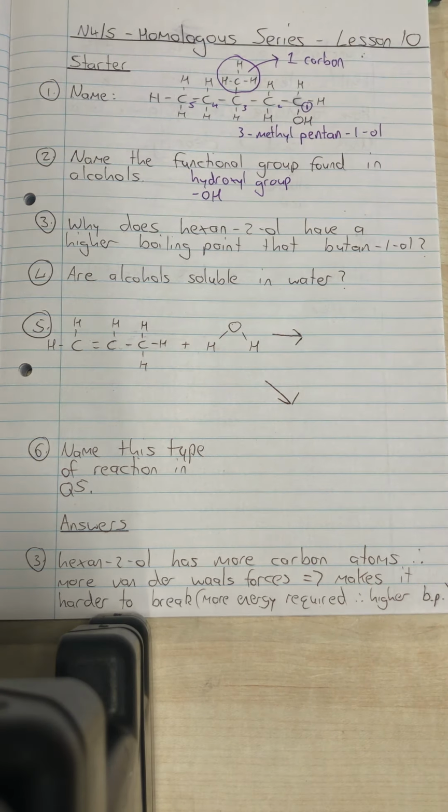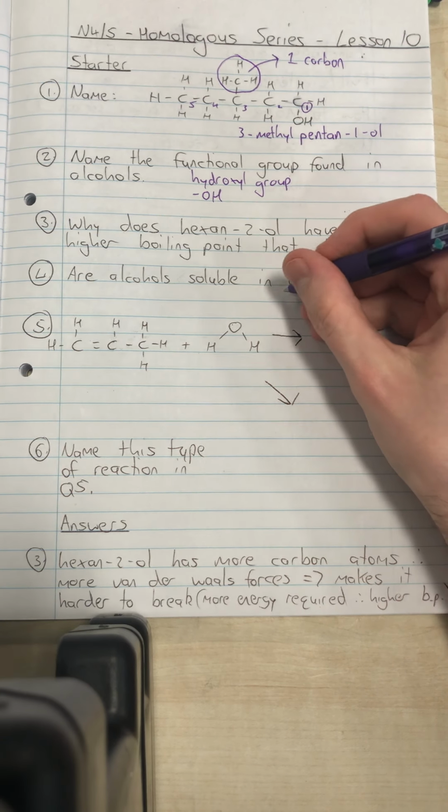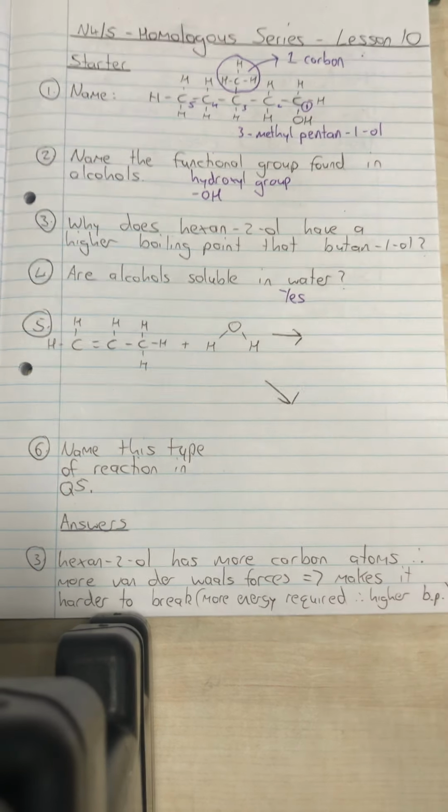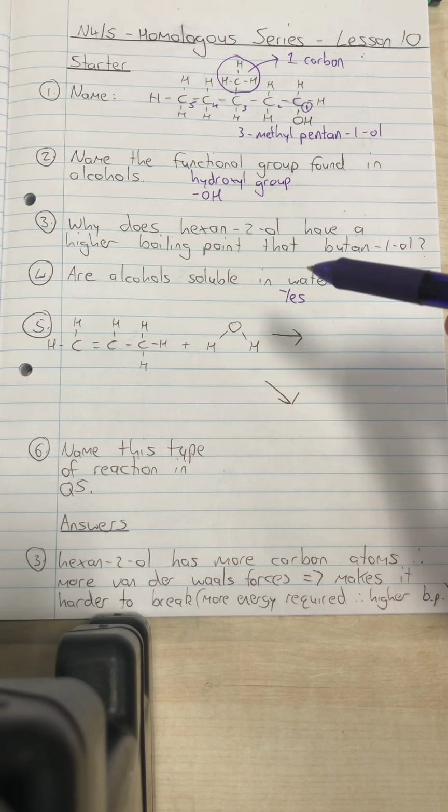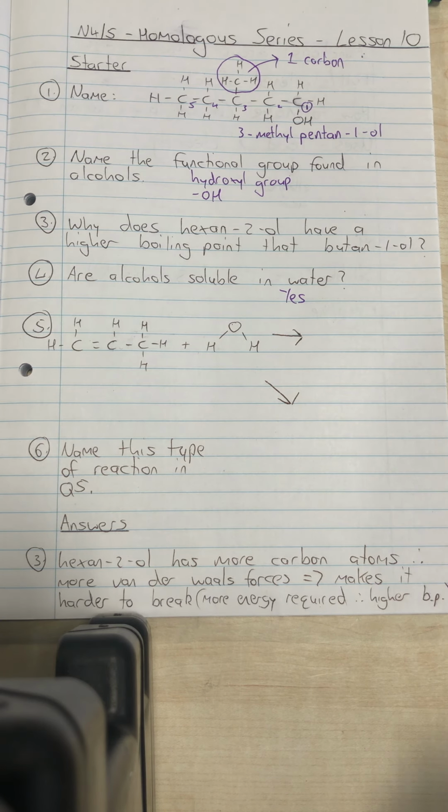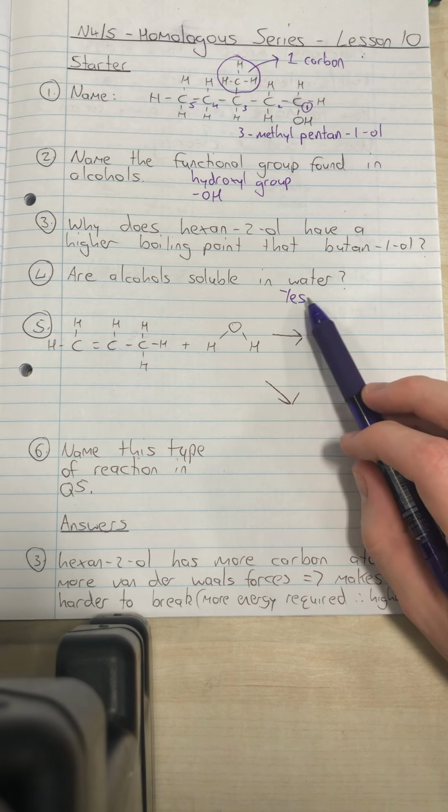So, question 4, are alcohols soluble in water? You should know that. Very simple. Yes. Simple, yeah. Now, alcohols are soluble in water. Alkanes, alkenes, cycloalkanes, they aren't, so we call them insoluble. Okay, so make sure you know that.